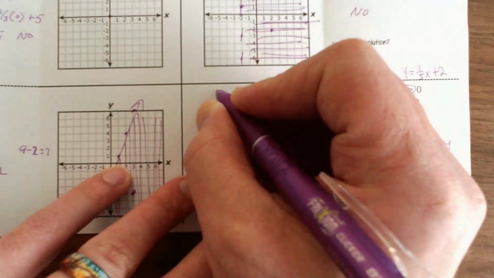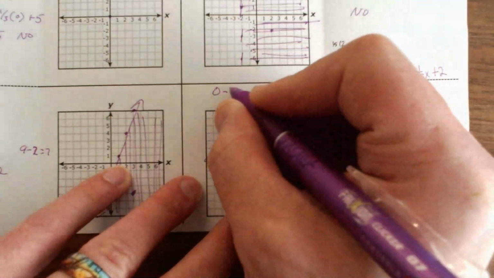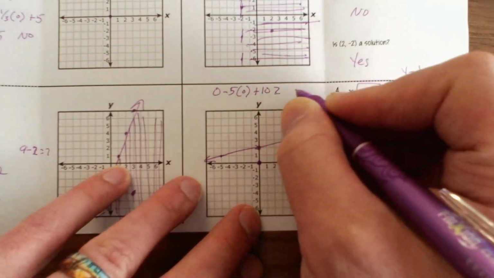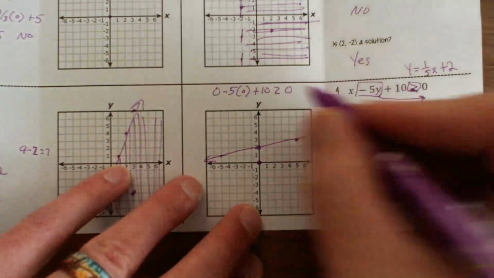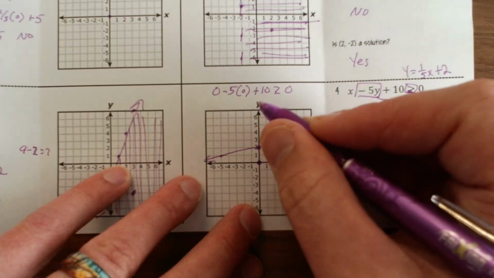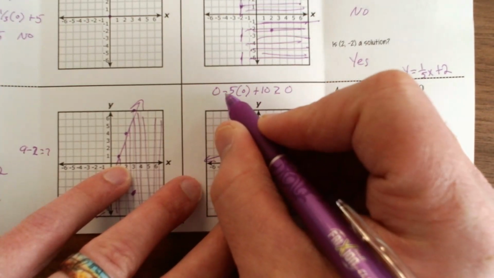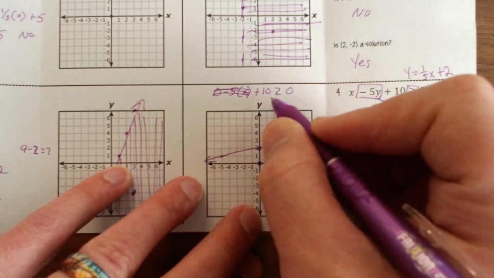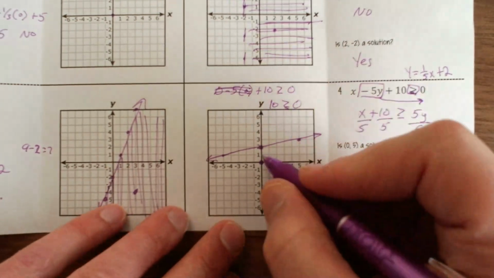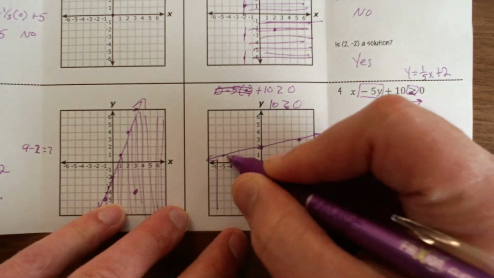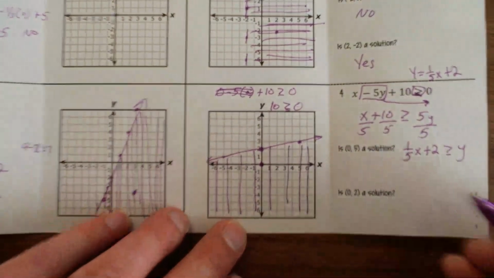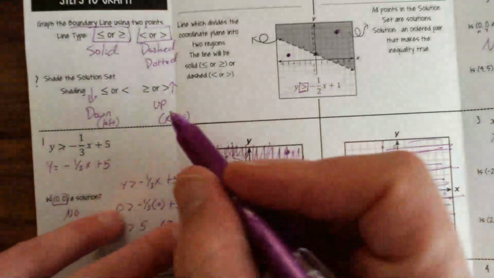So I'm going to make my x value 0, my y value also 0, plus 10 is greater than or equal to 0. If this is true, then this point works. If this is not true, then this point doesn't work. I have to shade in the other direction. 0 minus 0 is just 0. All that goes away. I'm left with 10 is greater than or equal to 0. Is that true? Yes. So therefore, this point should work. So therefore, everything below the line works, which feels goofy because of this.